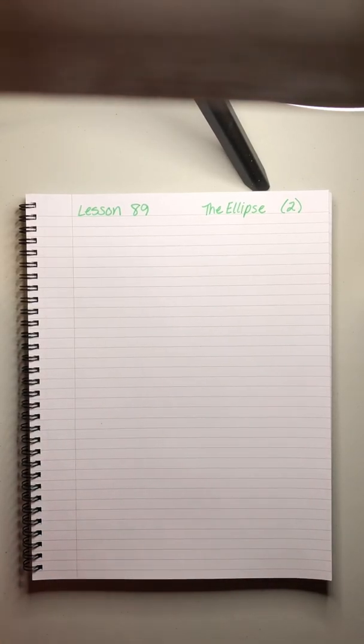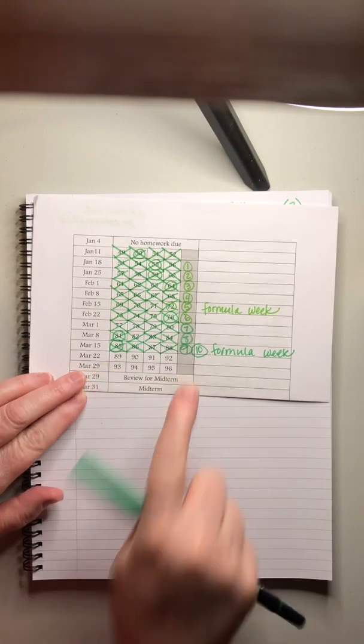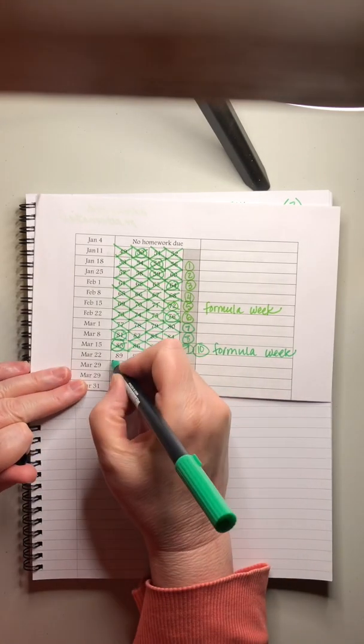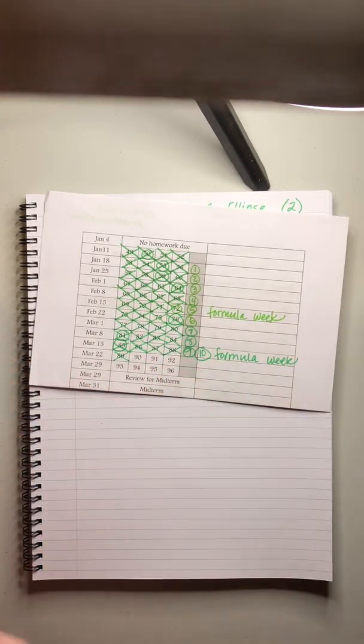Saxon Advanced Mathematics, lesson 89. We have, including this lesson, my students, a total of 8 more to go before spring break. I'm officially crossing this one off now. We're getting there.